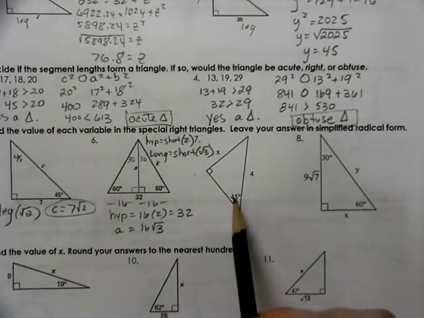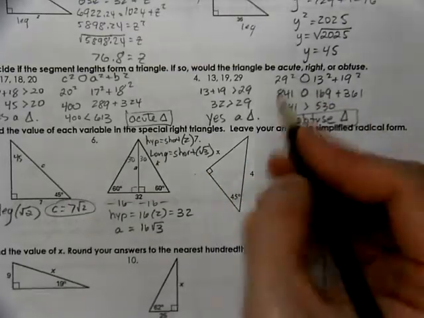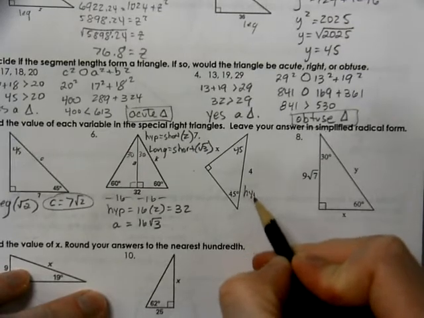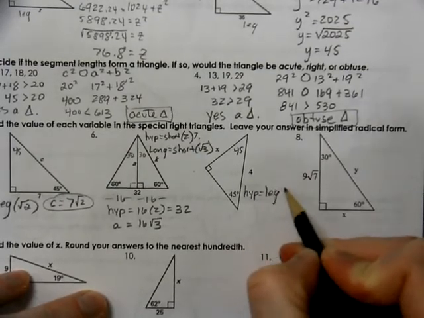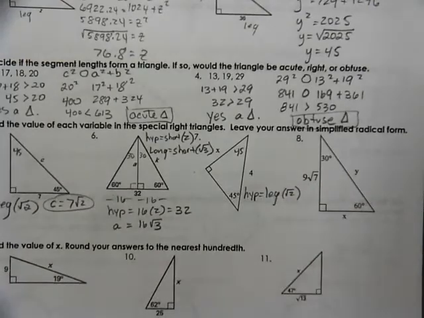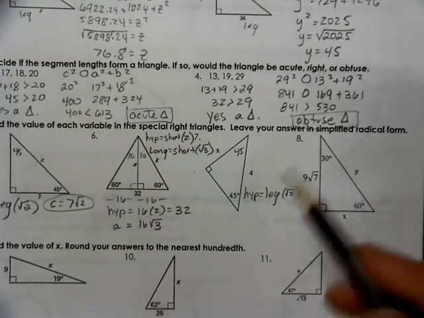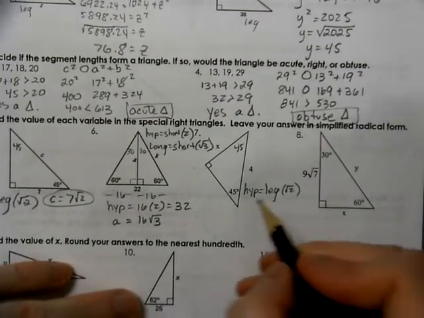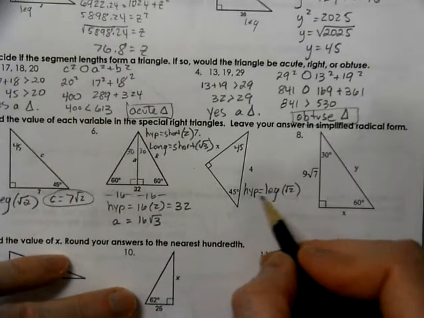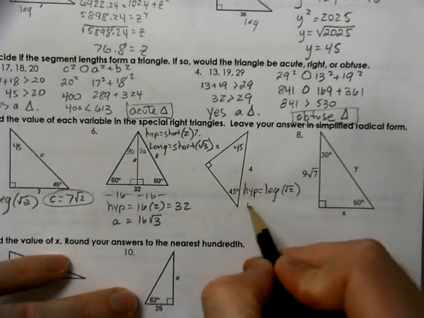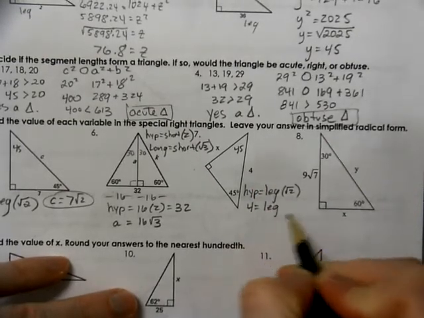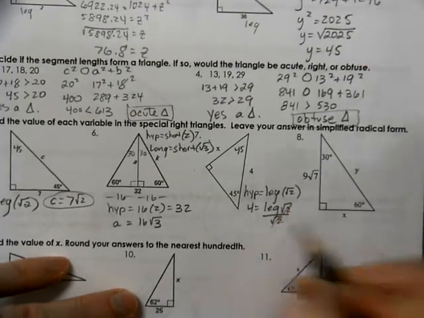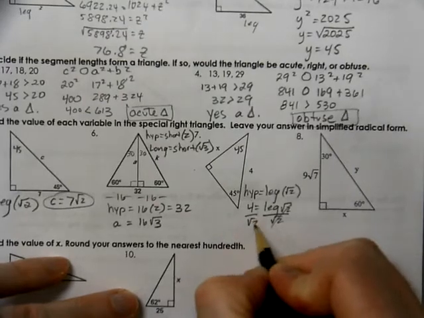For number 7, again, this is a 45, 45, 90 triangle. And we can use that single formula, hypotenuse equals the leg root 2. We only have to say leg, we don't have to say short leg, because both of the legs are the same measure. So the hypotenuse is 4. The leg is x. You can put that in there if you wish. So we're going to divide by root 2 to cross those off and divide by root 2.